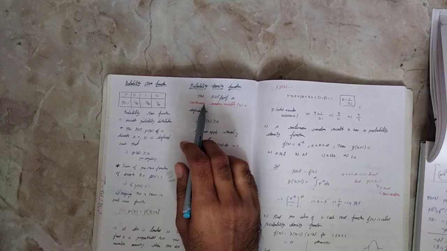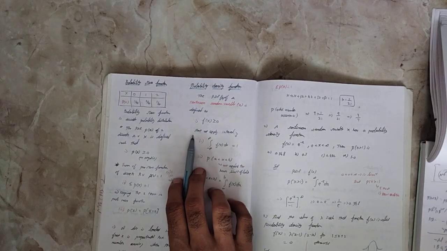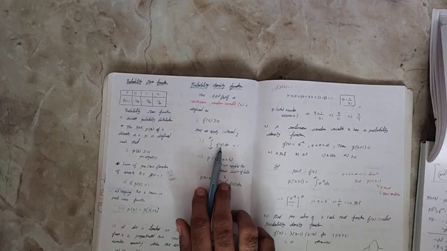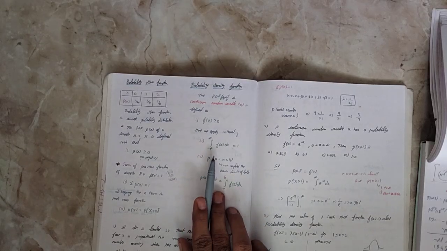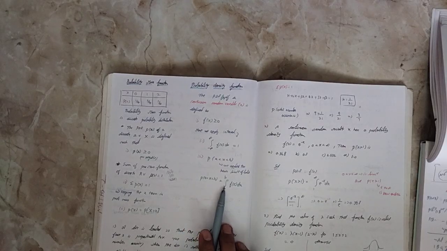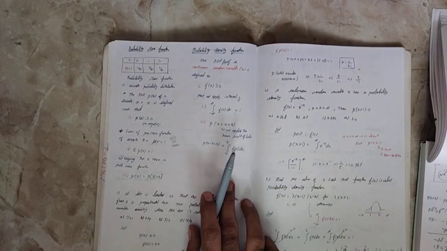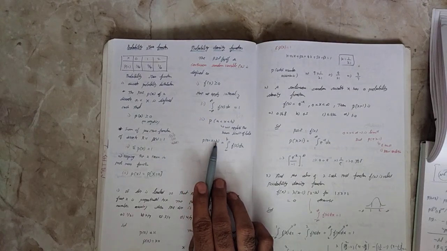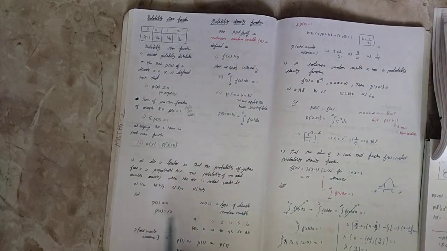The probability density function is for a continuous random variable: f of x is greater than or equal to 0. Here we are taking an interval, so integral from minus infinity to infinity of f of x dx equals 1. Probability of a less than x less than b equals integral from a to b of f of x dx. Now we will see certain problems.